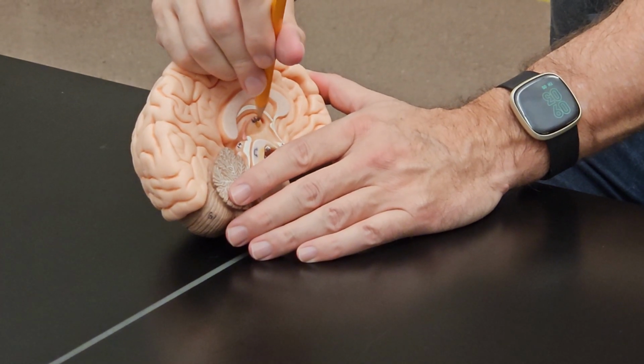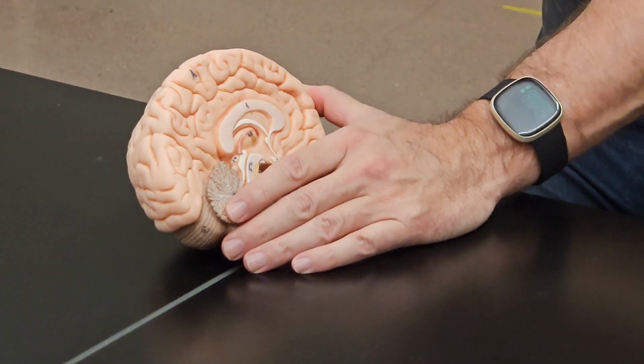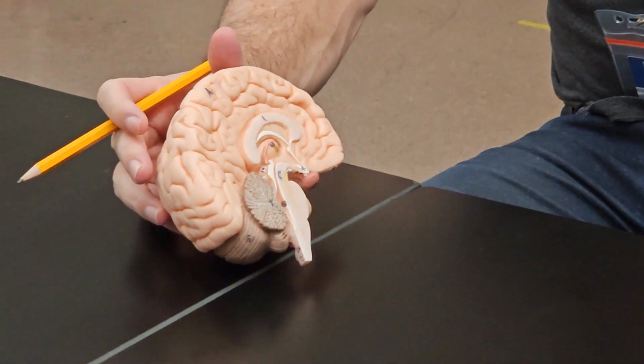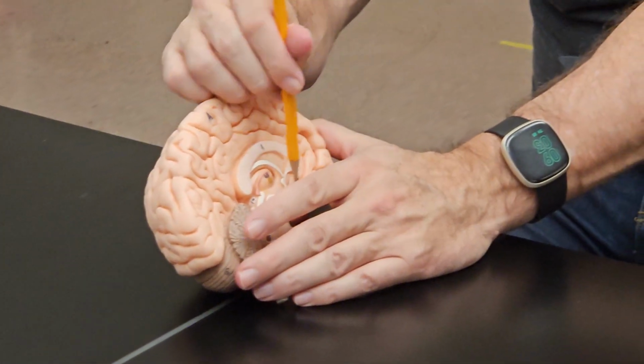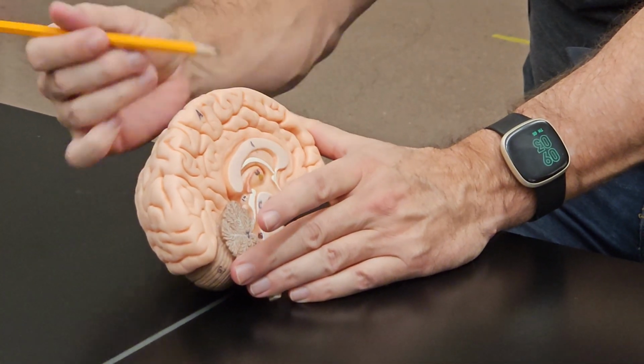What's that spot that's on there? This is called the intermediate mass of the thalamus. And then the hypothalamus is kind of like our thermostat. This is where we're regulating things like thirst and hunger. It's also where we find sex drive and all sorts of other things like that. You find a lot of that in there, okay?